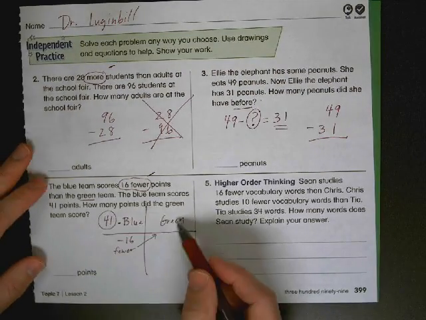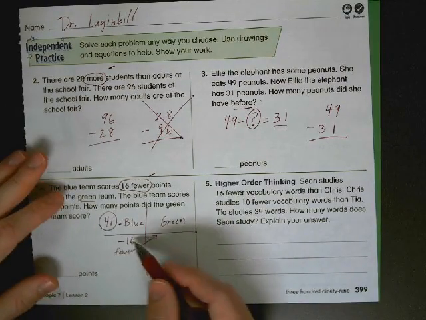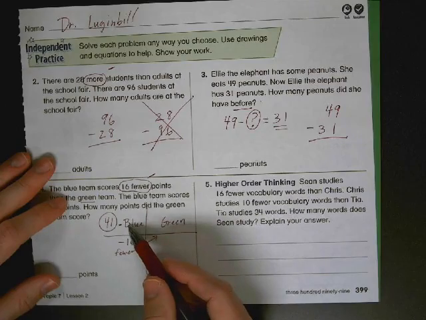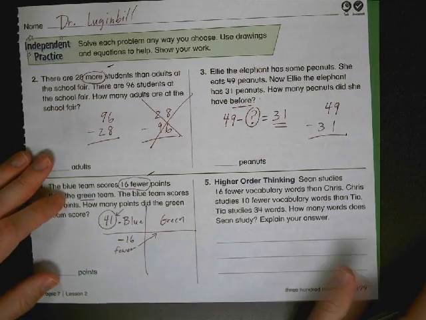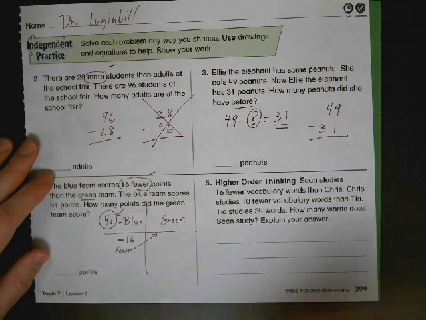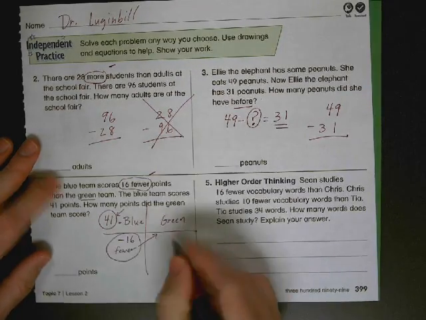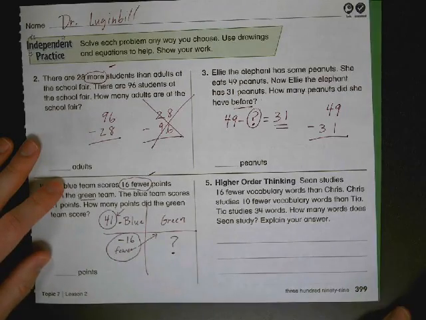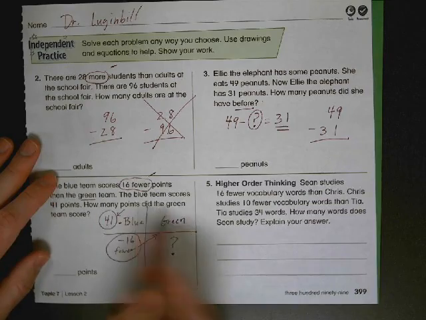41 points, and the green team scored 16 fewer. That means that the blue team, if you add 16 to their total 41, you can get to what the green team scored. Because if fewer means subtraction, means they scored 16 fewer than question mark. We don't know how many the green scored. That's what we want to say. It's how many points did the green team score?